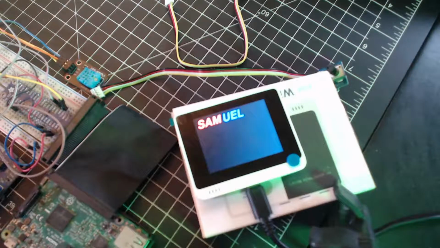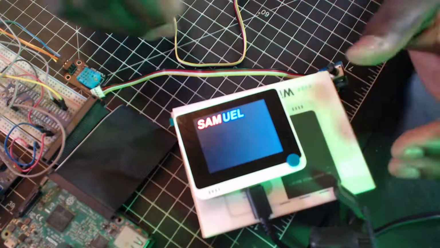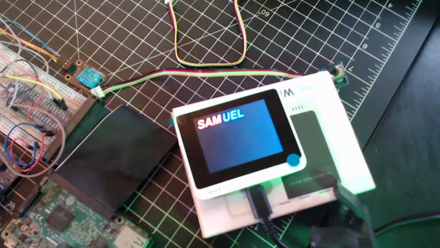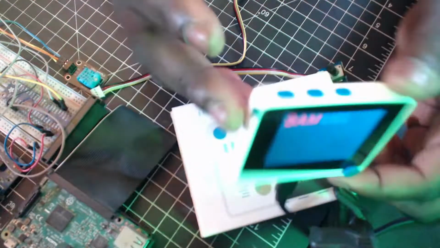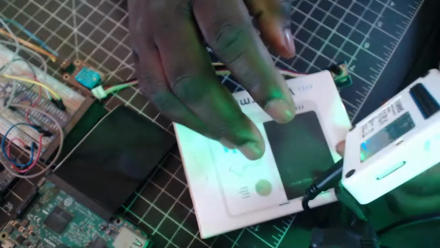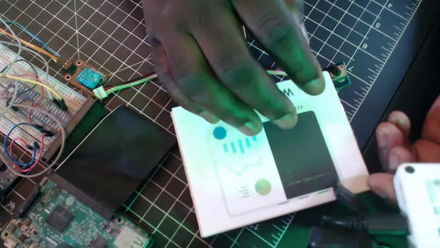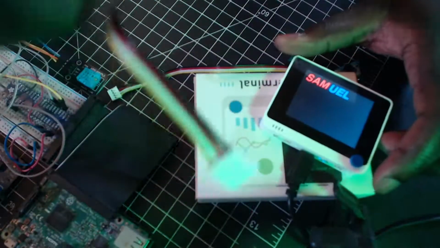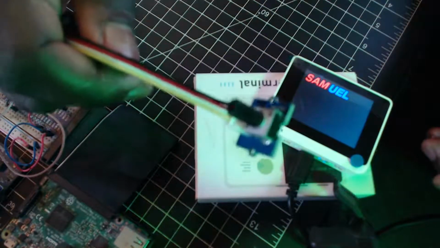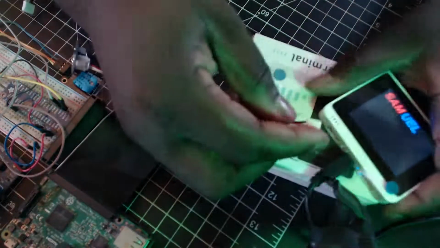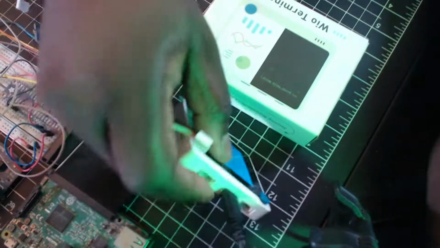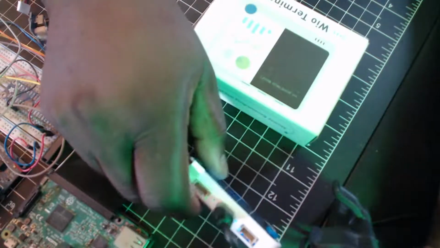So A0 is, let's see, with this here. Let's turn it this way. I have it connected here. Let me twist it this way so you can actually see what's happening here.